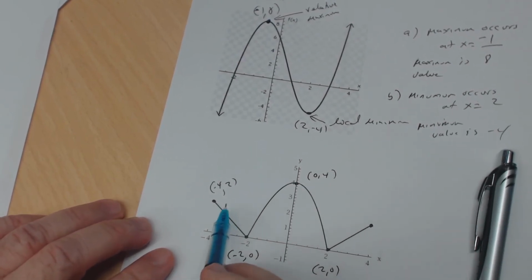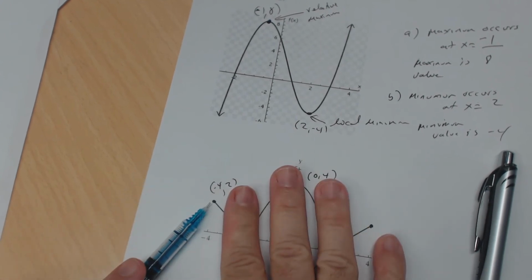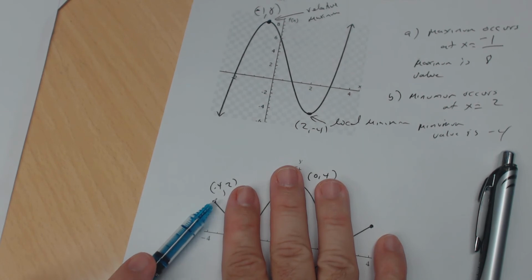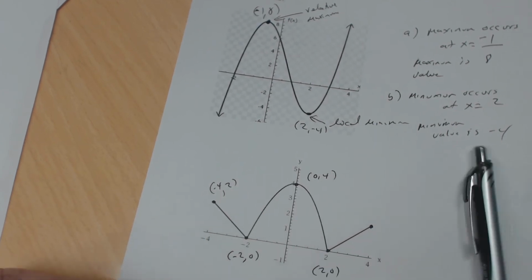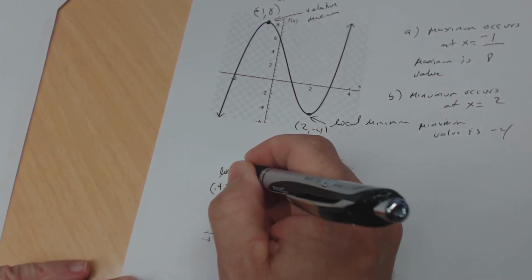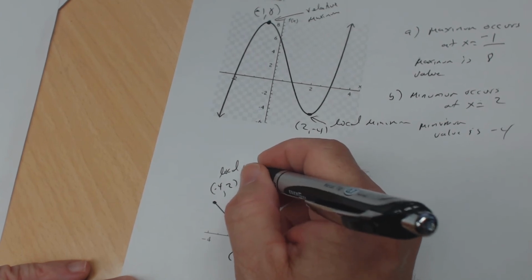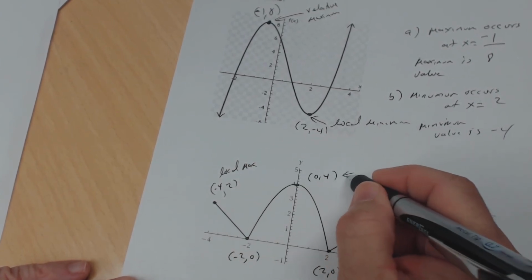Notice, are these y values smaller than 2? And the answer is yes. There's nothing on this side, so that's fine, but 2 is the largest, so everything else close to it has y values smaller than 2. So this would also be considered a local, a relative max.